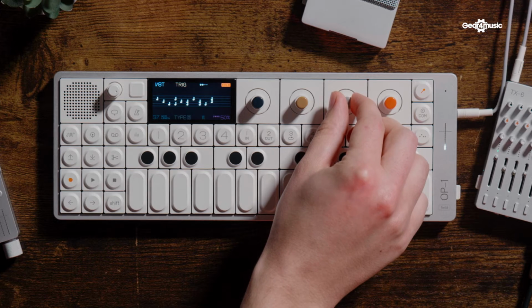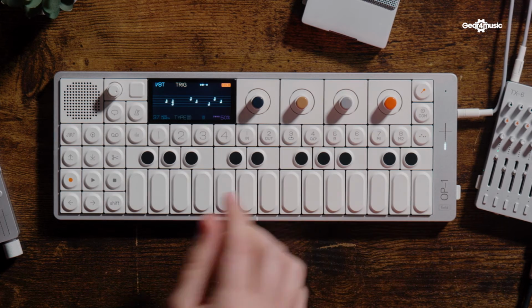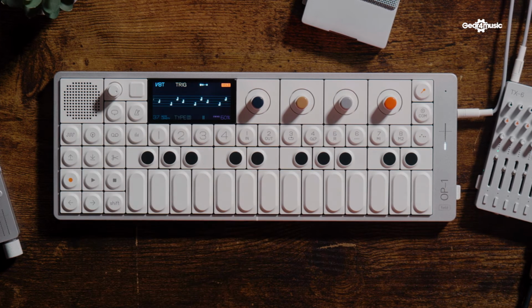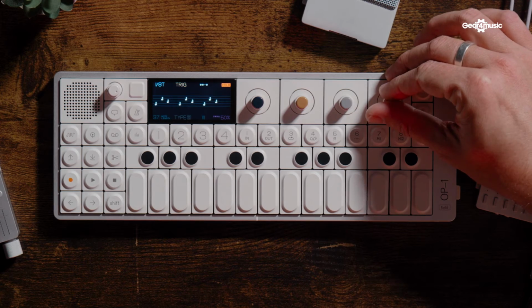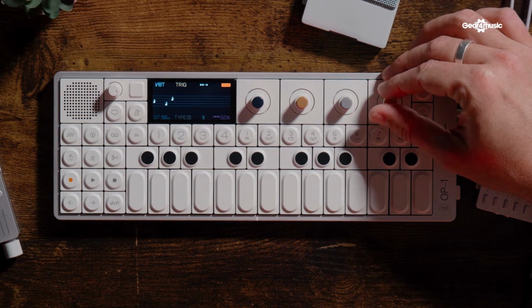You can also change the way that it triggers. With these dots here, you can add in skips and pauses and stuff like that. And then hold. So I've just put another chord in there.